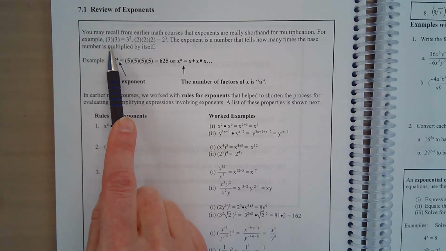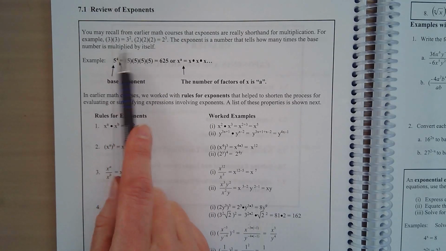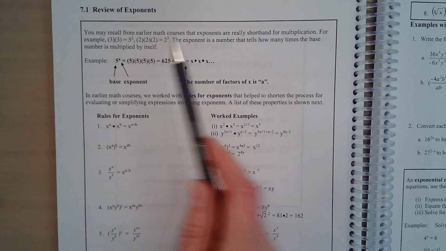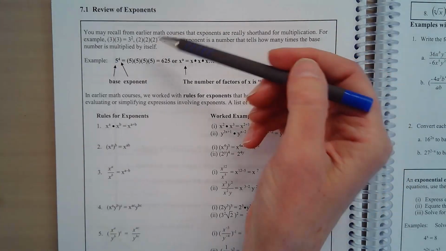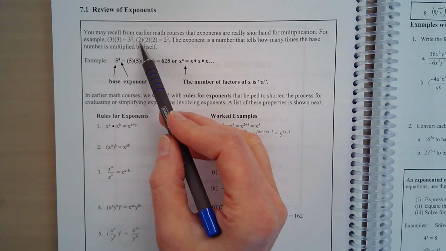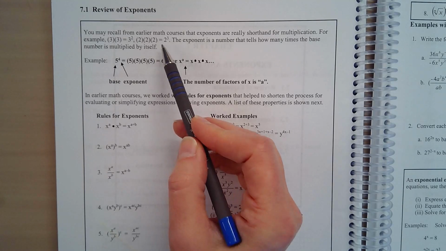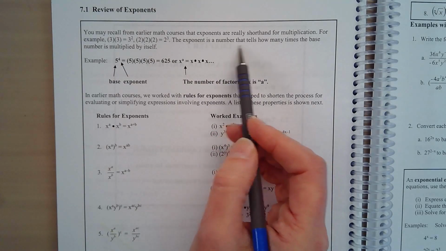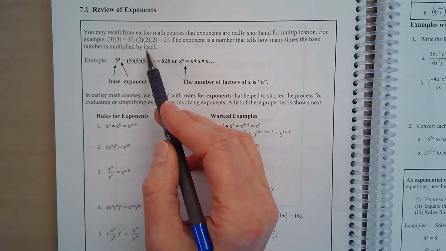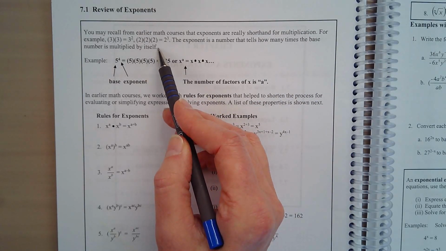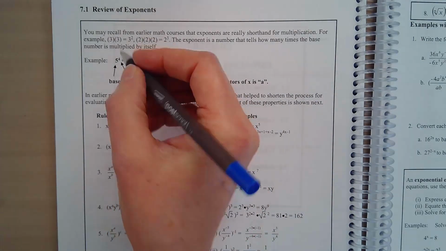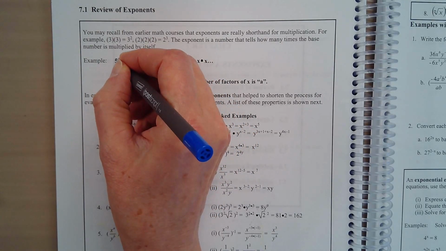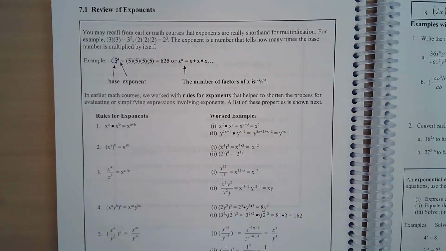For example, instead of writing 3 times 3, we write 3 to the power 2, or 3 to exponent 2, or 3 squared. 3 2's multiplied together, I would record as 2 to the power 3. The exponent is a number that tells how many times the base is multiplied by itself. This is called the base, right? The 5 is the base, and the 4 is called the exponent.